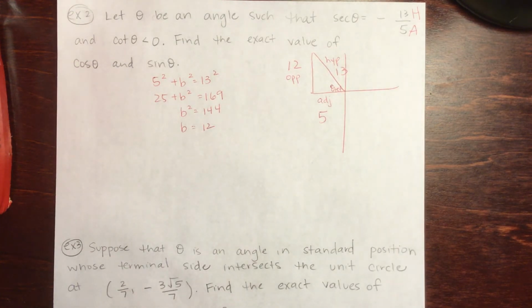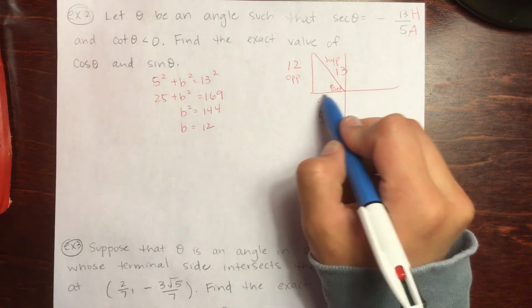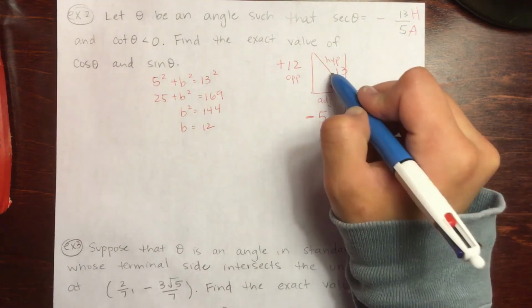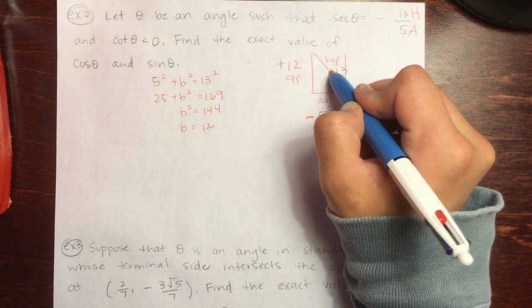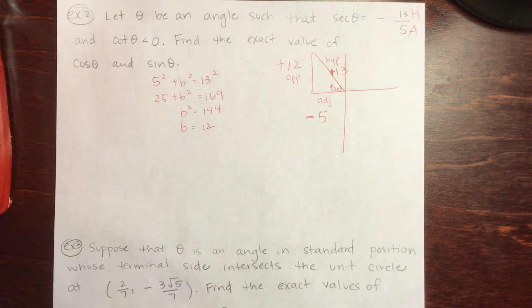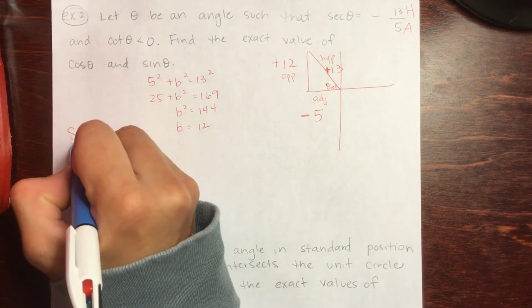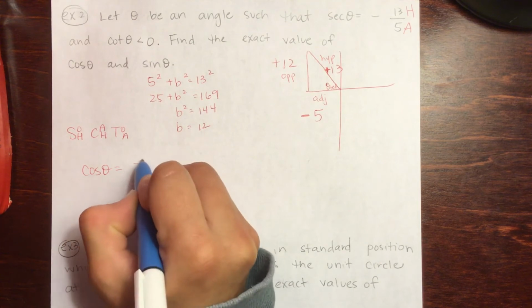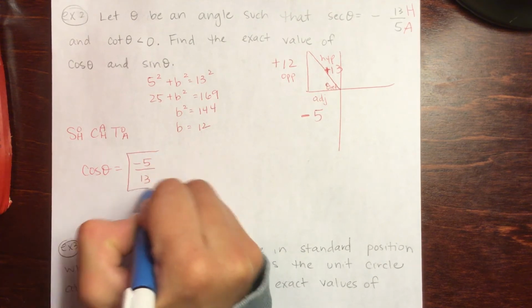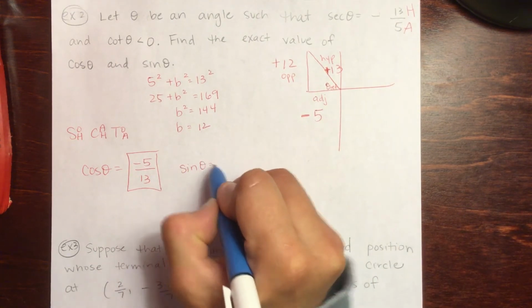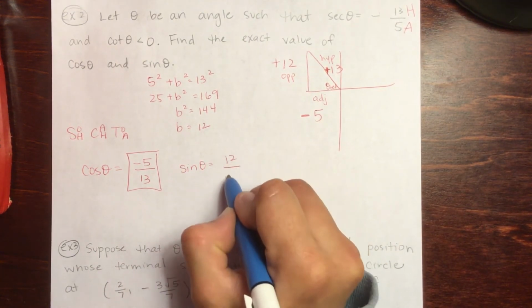And now deal with your orientation of your triangle to figure out signs. So this is the negative x direction, and this is the positive y direction. And the hypotenuse is always positive. All right, now we just have to find our exact values of cosine theta and sine theta. SOHCAHTOA. Cosine theta is the fraction, so that would be negative 5 over 13. Also, we could have just flipped our secant fraction. And sine theta is the fraction, so that would be 12 over 13.